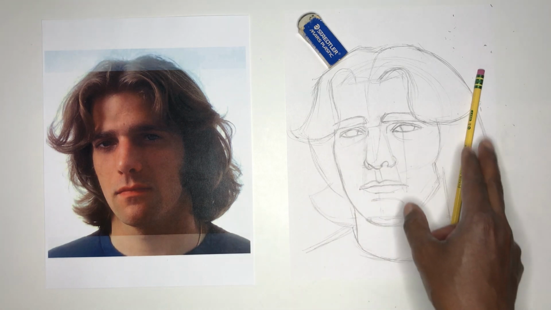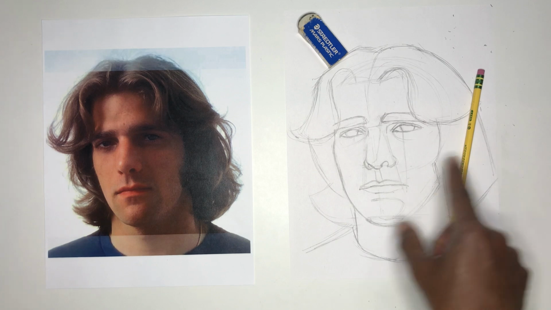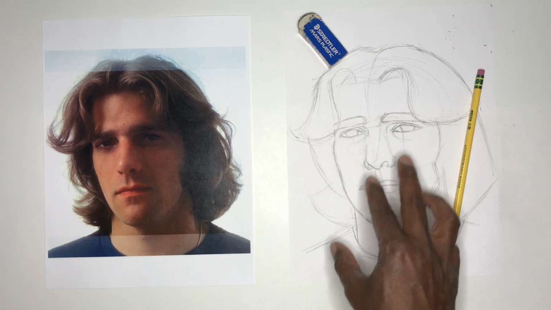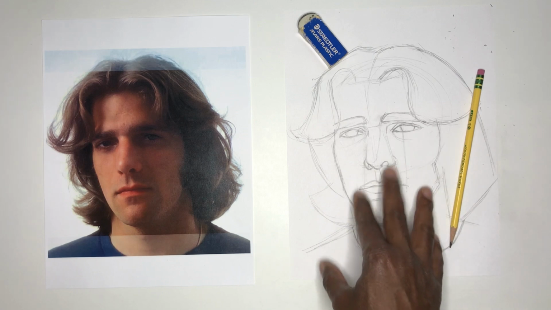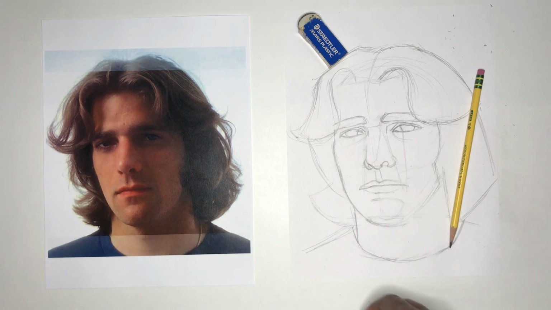I'll also come on this side and start fine-tuning the silhouette of the hair on this side if my paper allows it. Like I said earlier, I started off probably a little bit too big for my paper, but I'm going to try and make this work since we're so far along. So that's what I'll concentrate on next.